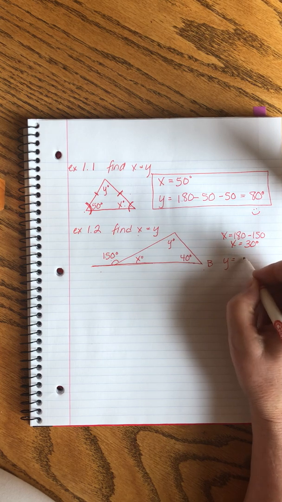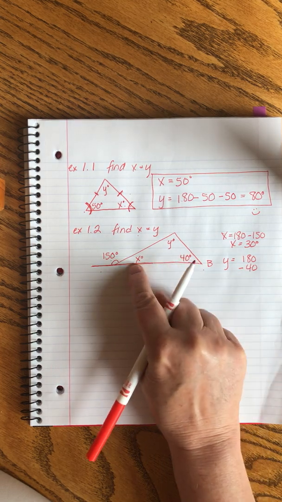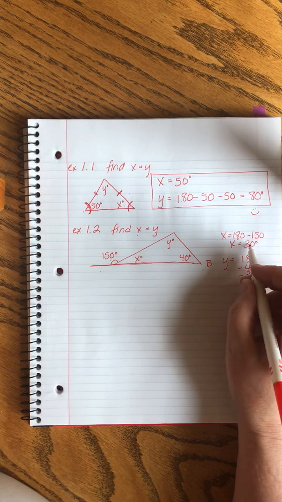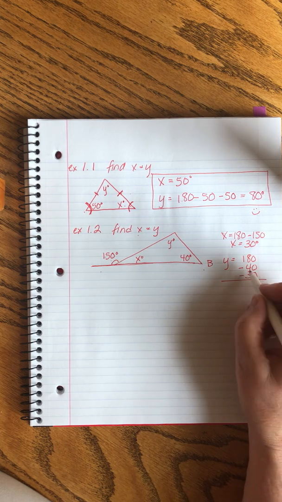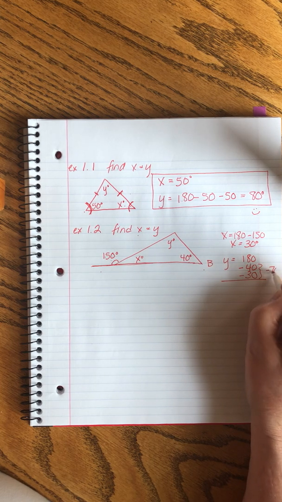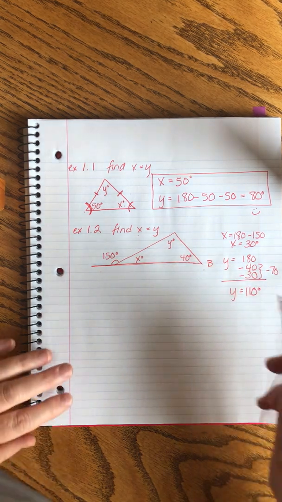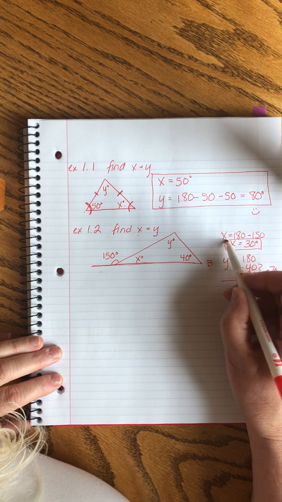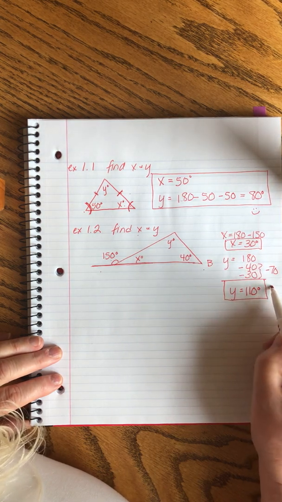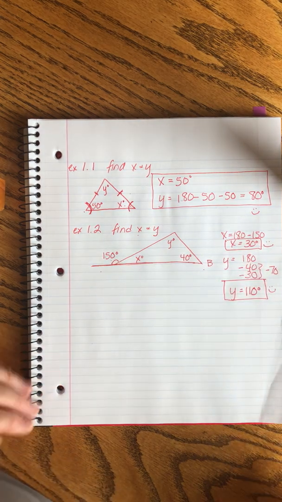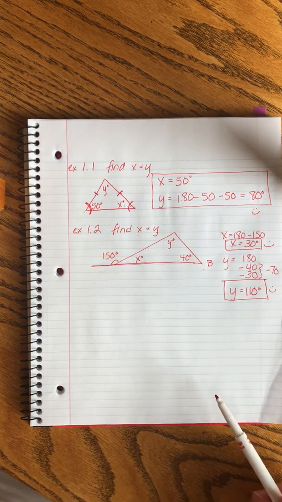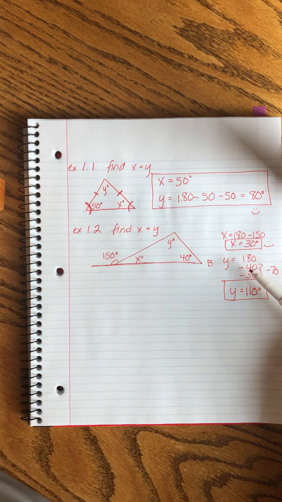And now we can do y equals 180 minus 40 minus 30, because we figured out that x equals 30. So those two equal 70, so y must equal 110 degrees, and it does. So there are the two answers. Yay! Notice that last time I just put a big box around everything, and this time I kind of pushed the calculations out. Either way, whatever makes sense to you. Okay, we're moving on now.